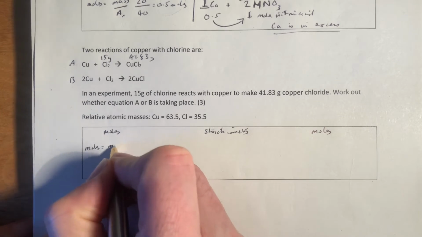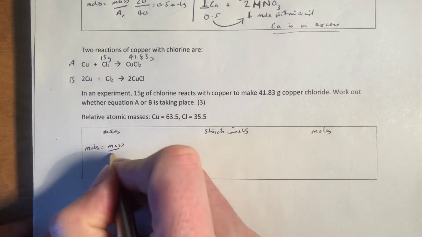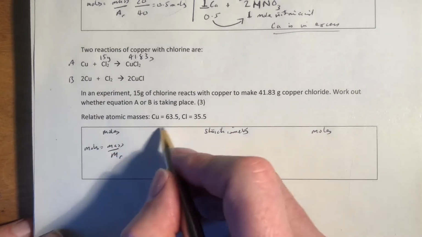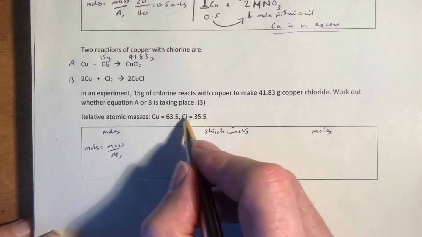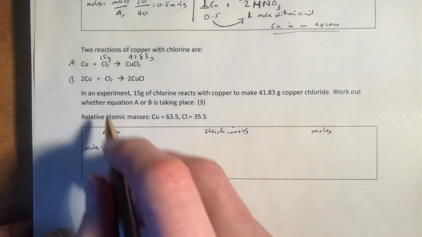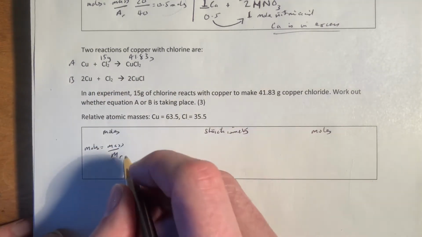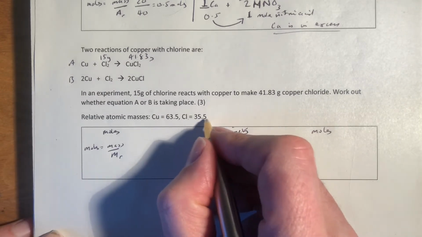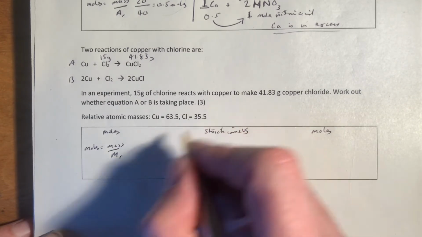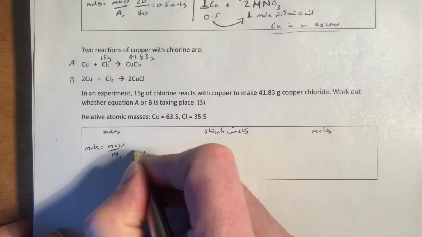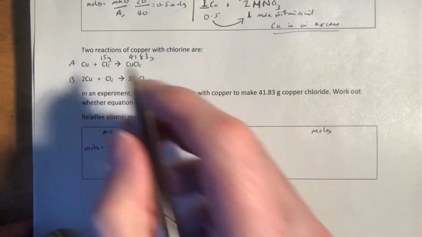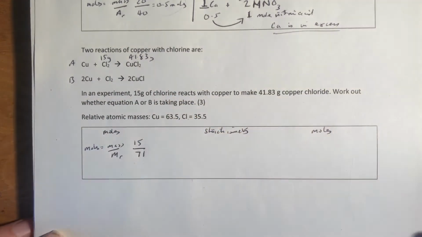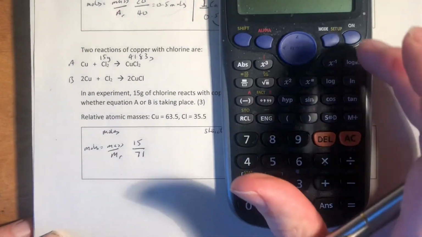Moles equals mass over formula mass of Cl2. I use the abbreviation Mr for formula mass. The relative atomic mass of chlorine is 35.5, but we have got two chlorines in a chlorine molecule, so the formula mass is 35.5 times 2, or 35.5 plus 35.5. Either way, that equals 71. We've been told we've got 15 grams of chlorine. We know that's the mass because it's got the unit grams after it, so 15 divided by 71.